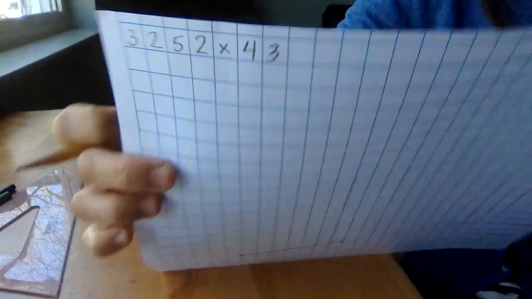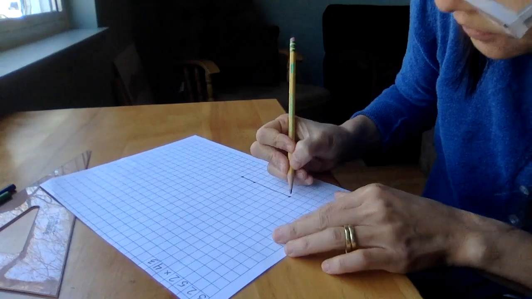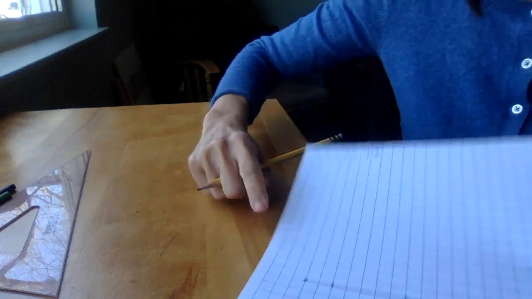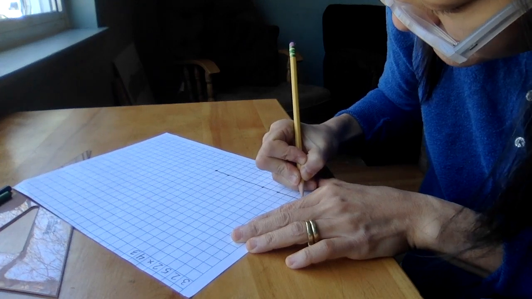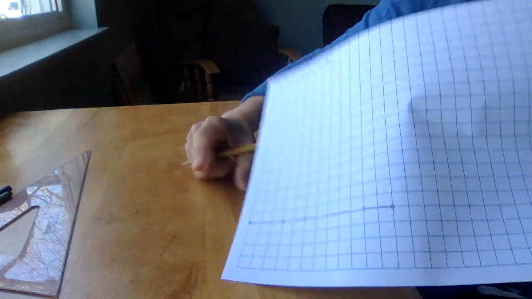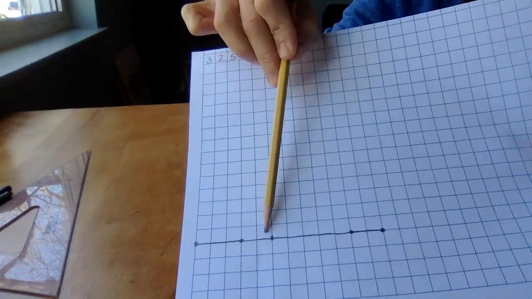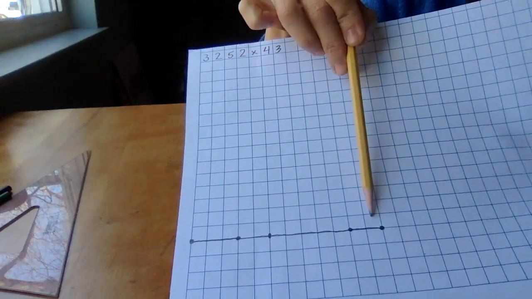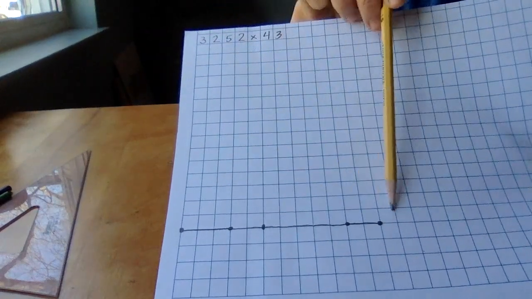Okay, and then now we're going to move on to the 200. 1, 2, just like that. And then now I'm going to build the 3,000. 1, 2, 3. So here we have 3,200 and 1, 2, 3, 4, 5, 52. Okay? So we built our multiplication down here.